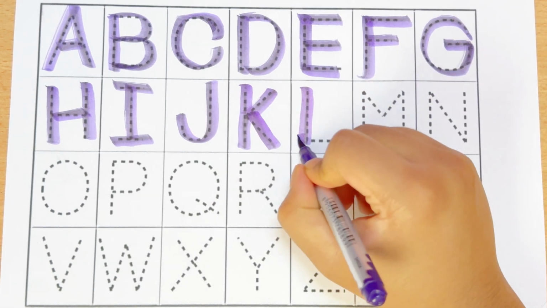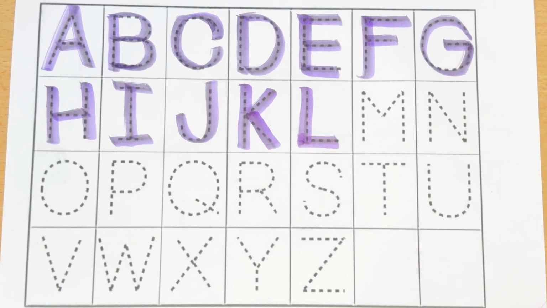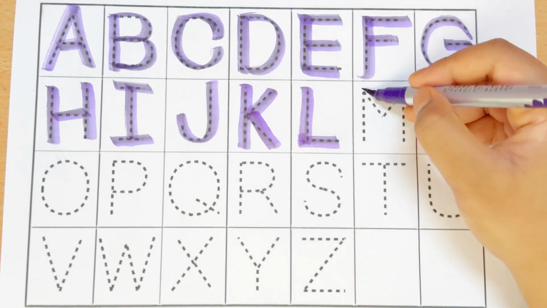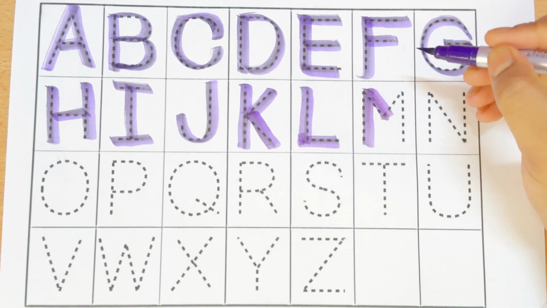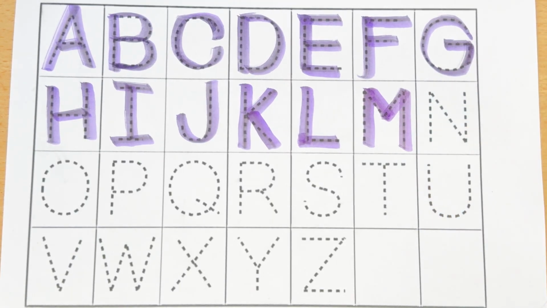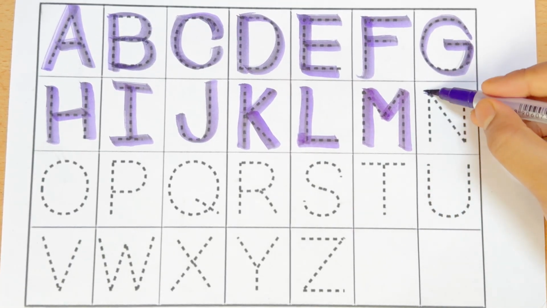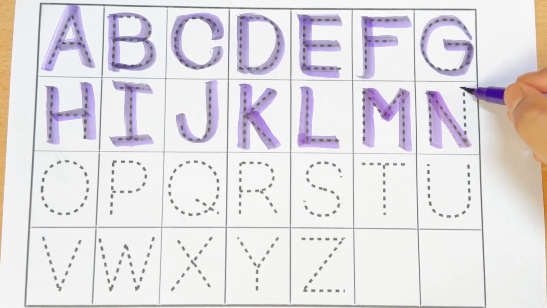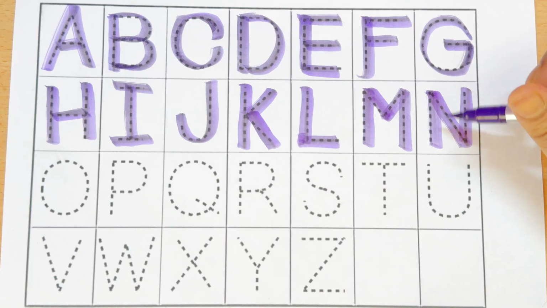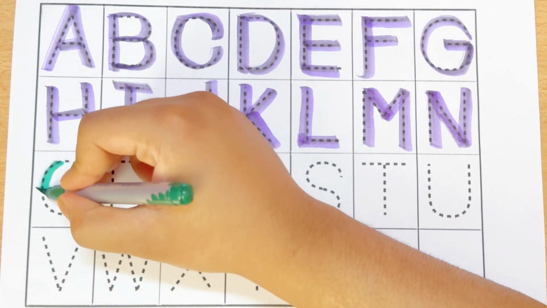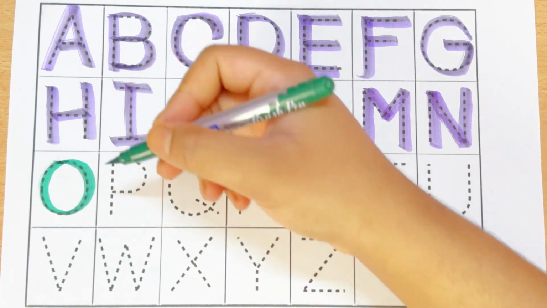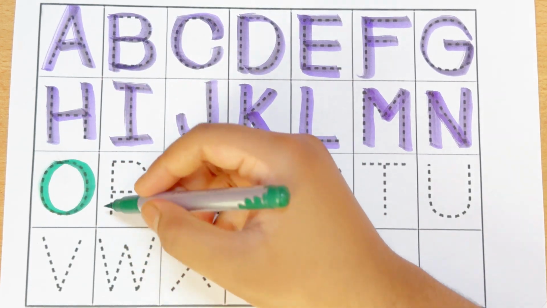L. L for lion. L for lychee. M. M for money. M for man. N for nuts. N for newsletter. O. O for octopus. O for orange.